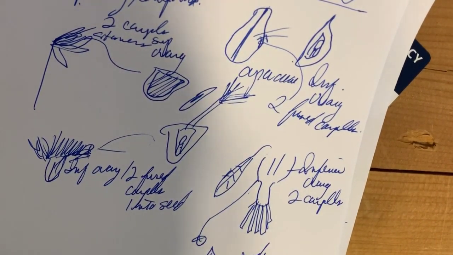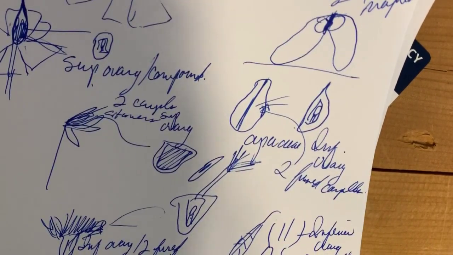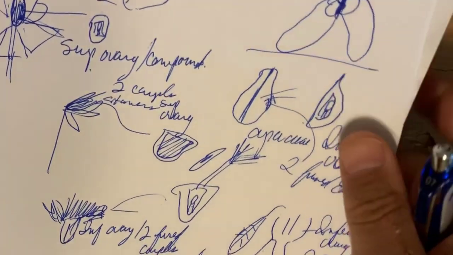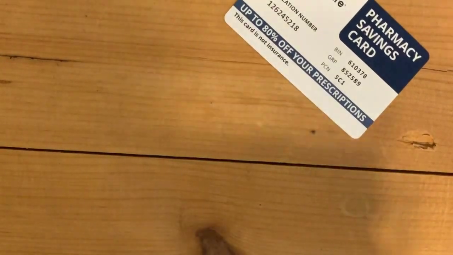Okay, so just trying to add some extra detail to how the flowers correspond to the particular fruit types for dry single-seeded fruits. Okay, now those are what we call indehiscent, meaning that they don't split open.